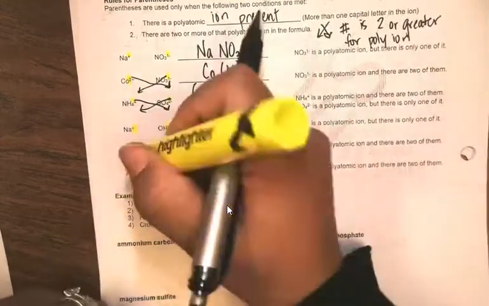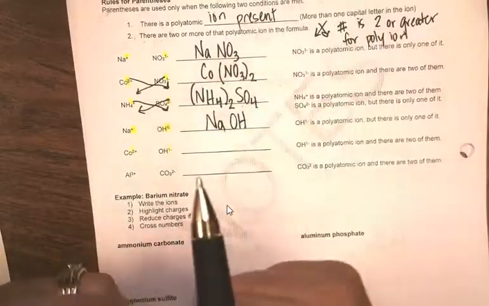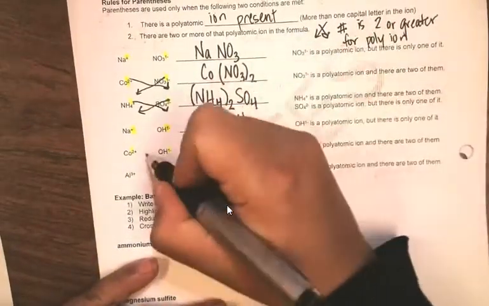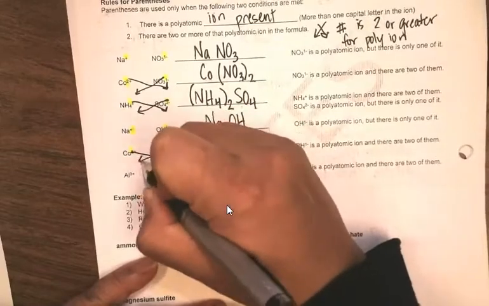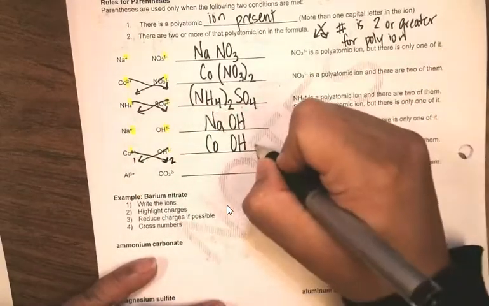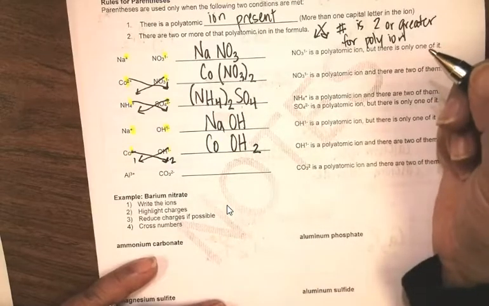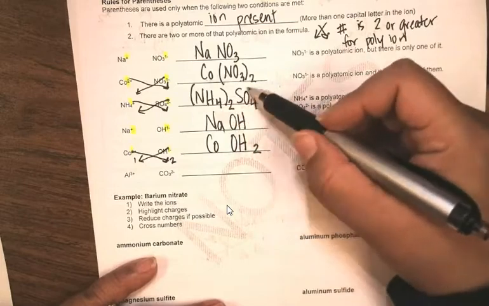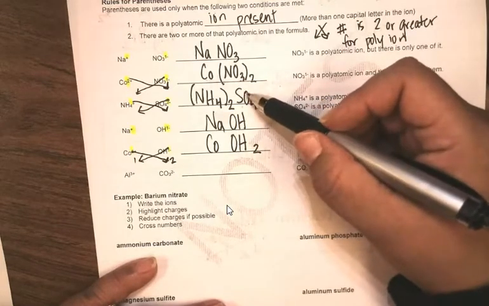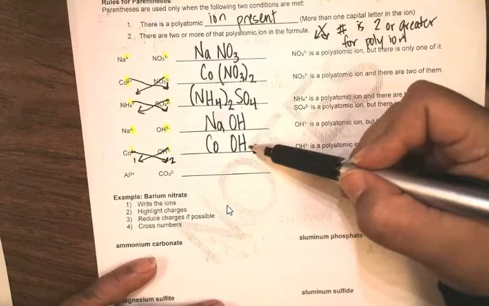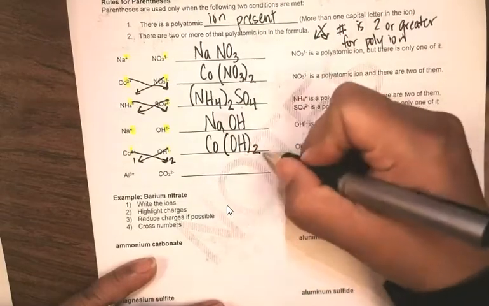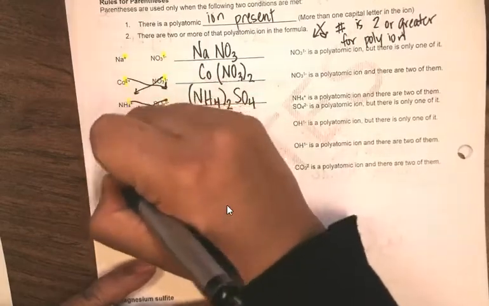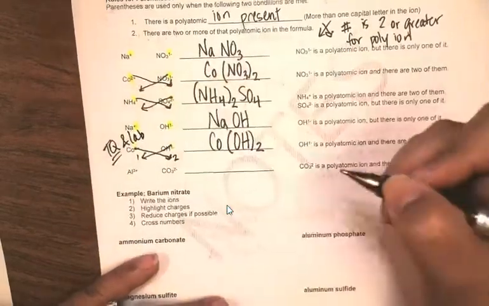Here I have CO2 plus and OH 1 minus. So I have CO and then OH, right? These don't cancel. 1 and 2, I cross the 2 here. Now a lot of students don't recognize that you need parentheses here because this one would look like 42 H's, this one would look like 32 O's if I didn't put parentheses. But this has 2 capital letters, and I crossed a 2 or greater, so I definitely need parentheses. I would make sure I know that for the test and also for the lab.